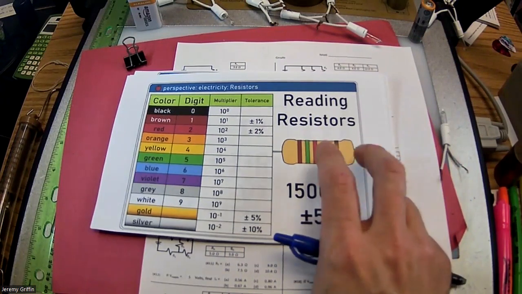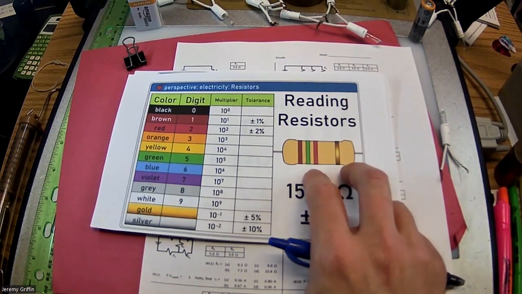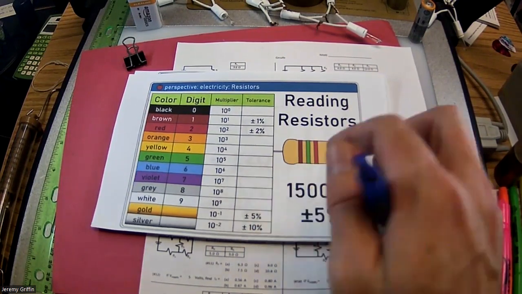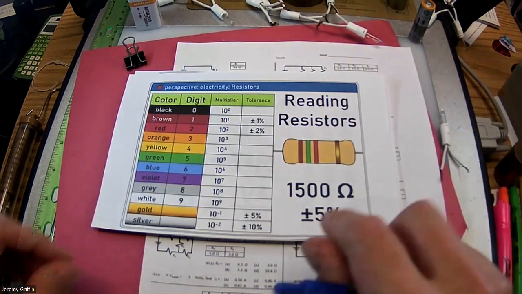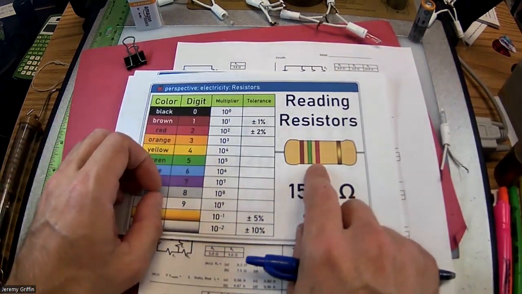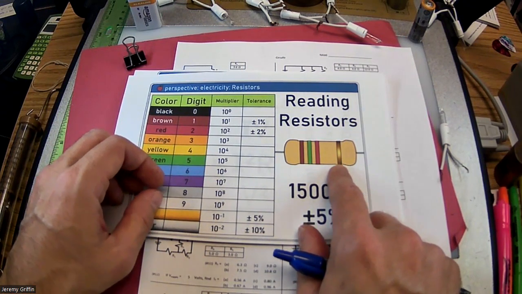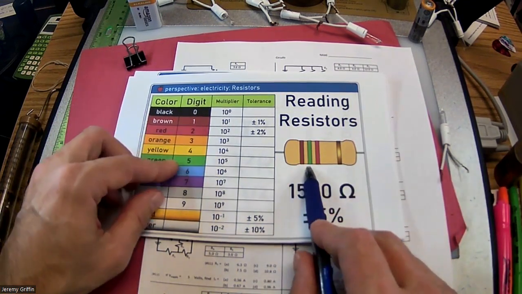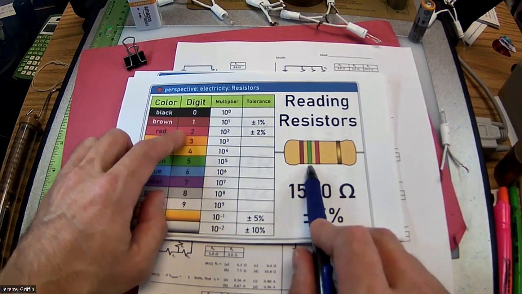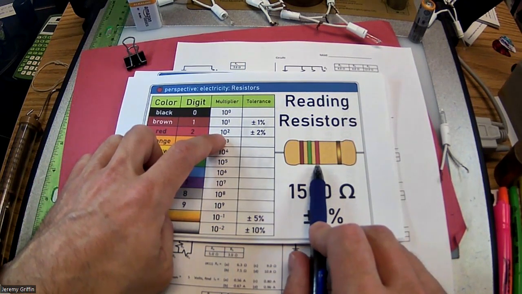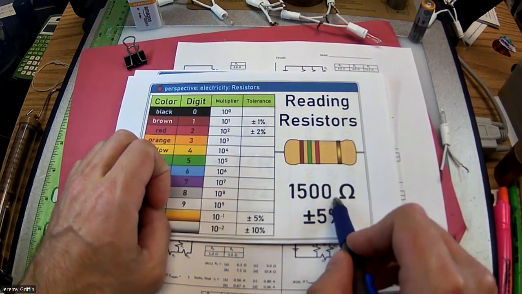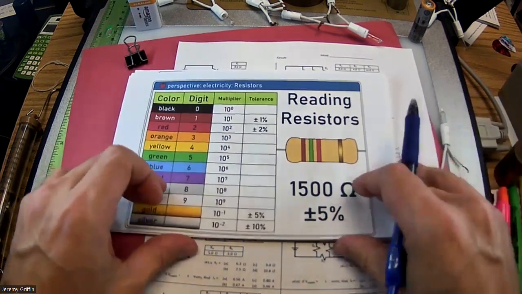Traditional resistors in circuits usually look like this. They have these colored bands, and you can read the color bands. It tells you exactly how much resistance it is. So this one has brown, green, red, and then a gap, and then a gold band. So I go 1, 5. Now red is 2, but in this context, it's 10 to the power of 2. So it's 1500 ohms, and then the gold band tells you plus or minus 5%.